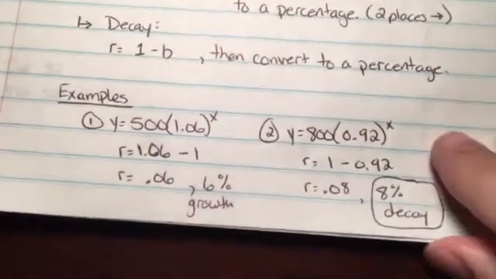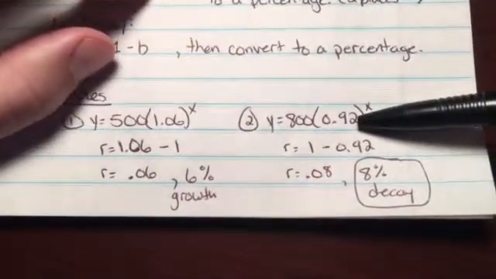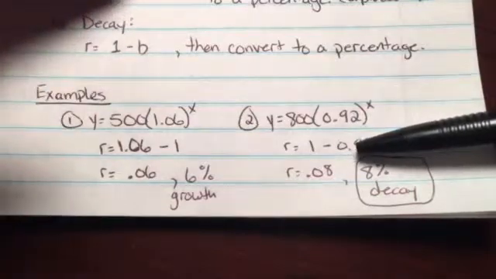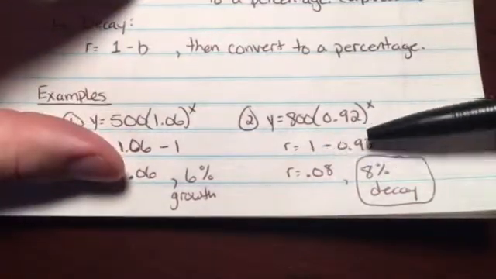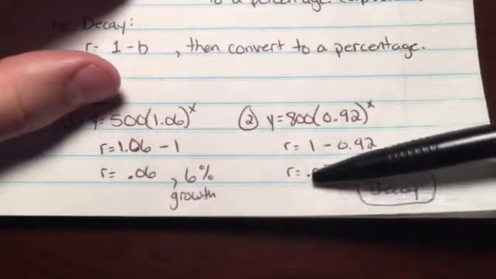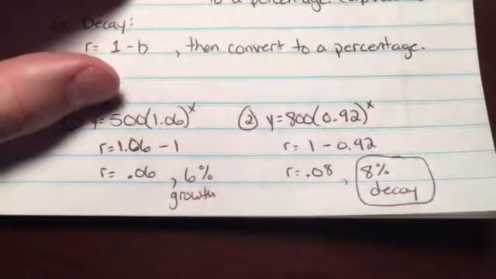Here, the b value is 0.92. Do you see why we couldn't do 0.92 minus 1? You'd end up getting a negative number. So the rate, 1 minus 0.92, we end up getting 0.08. Move that decimal 2 places to the right, and you get an 8% decay.